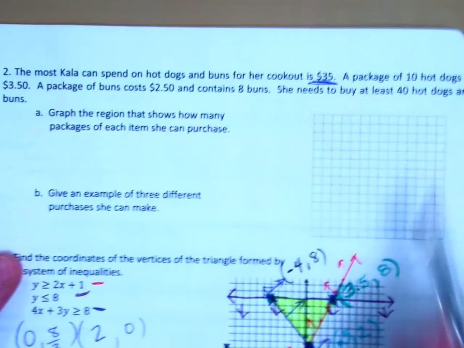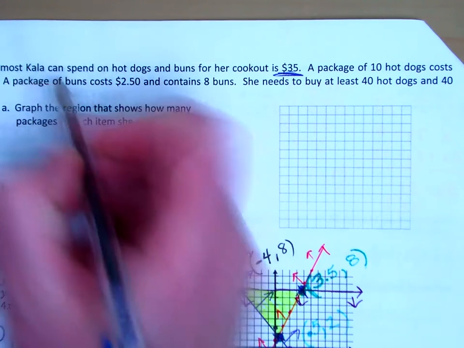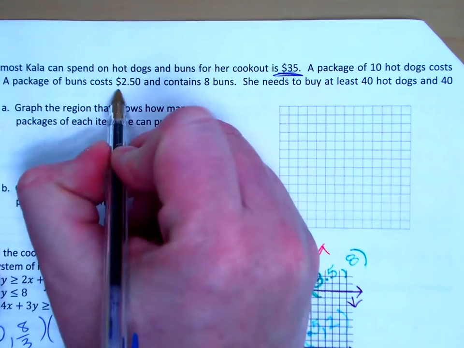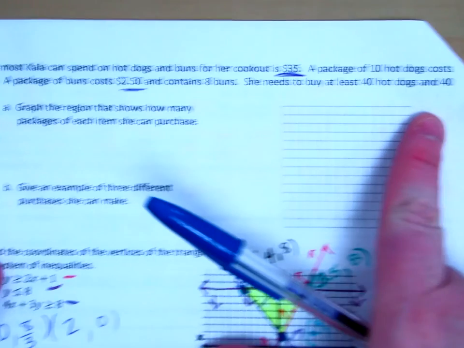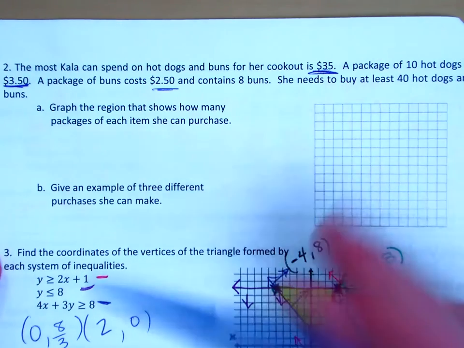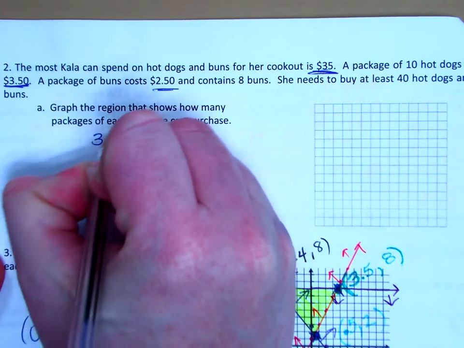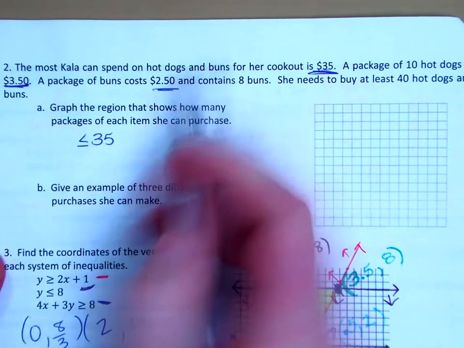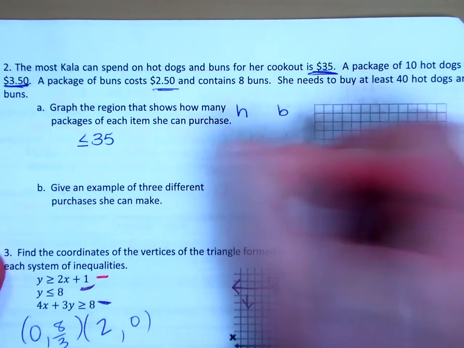A package of hot dogs costs $3.50. There's some money. A package of buns costs $2.50 and contains 8 buns. She needs to buy at least 40 hot dogs and 40 buns. So to start the money equation, at the most she can spend $35, and she's going to buy hot dogs and buns.